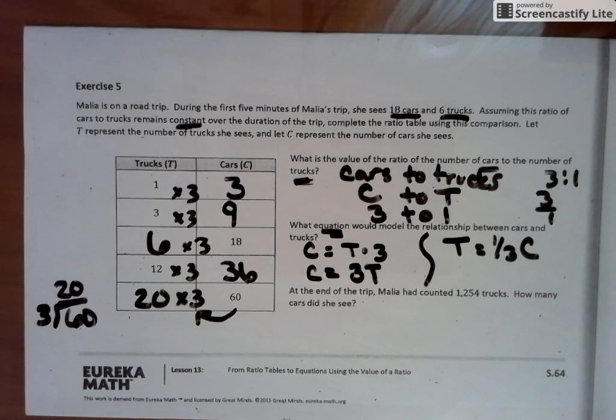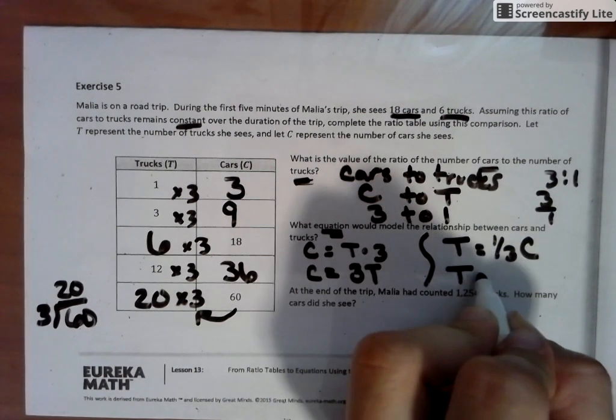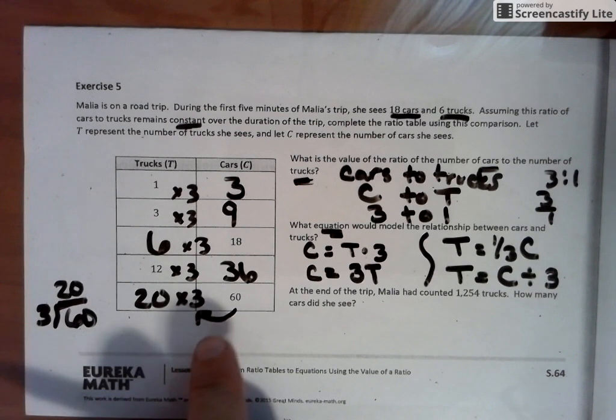Now, we could get a little creative here and think of other equations too. We could say that trucks are always a third of the cars. So when there's one truck, there's 3 cars. That means it's in a 1-to-3 ratio. So that's a third. We can also look at it as trucks equal the cars divided by 3. So that's another way. Now, those are just a whole bunch of different equations that we could use to model. There's not just one way to do this. We can think of different ways.